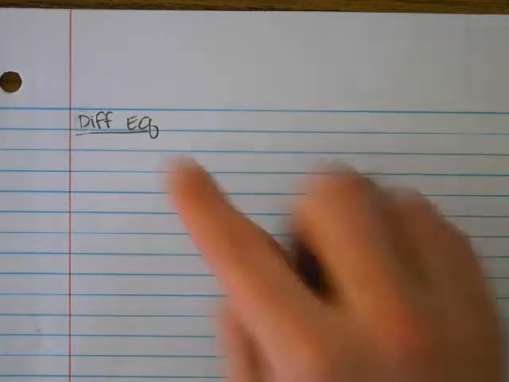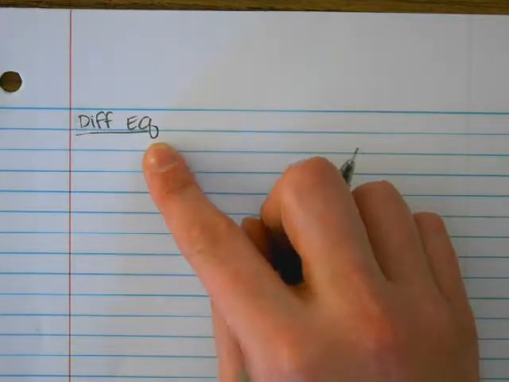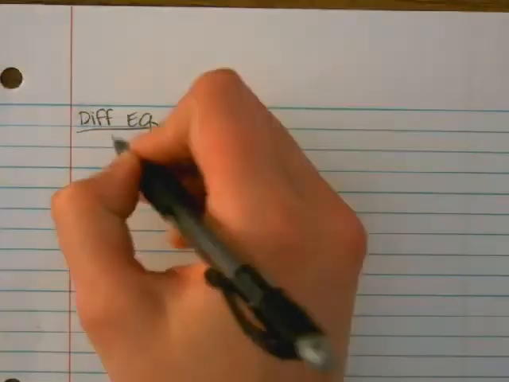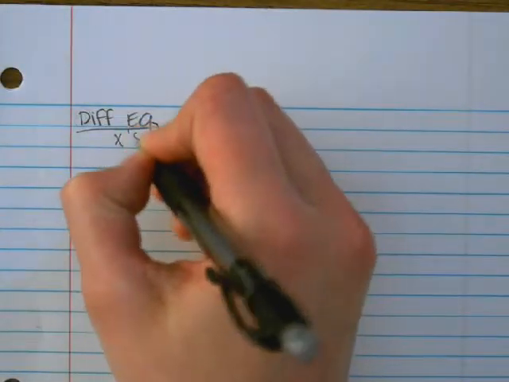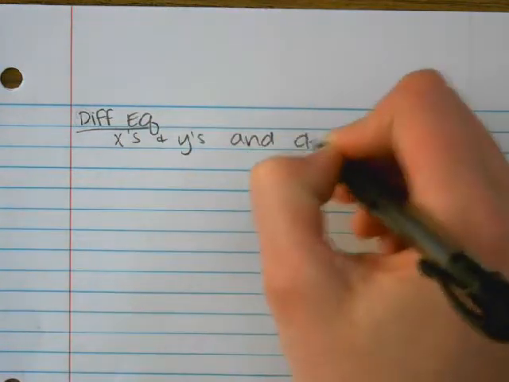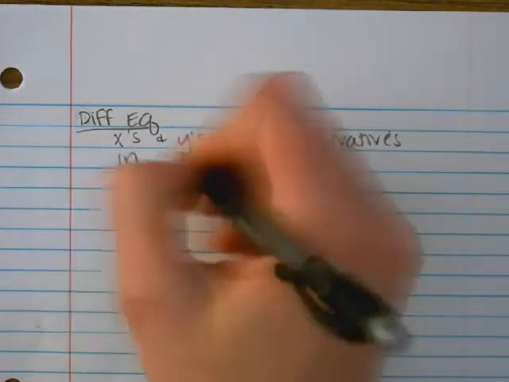So a differential equation is an equation that has x's and y's in it, and the big thing is it also has derivatives in the middle of the equation. So it's like a combination. It's an equation that has x's and y's and derivatives all inside of it, okay? And that's not like the formal math definition, that's just like if you look at it, that's what you can see. So we have like x's and y's and derivatives in the equation.